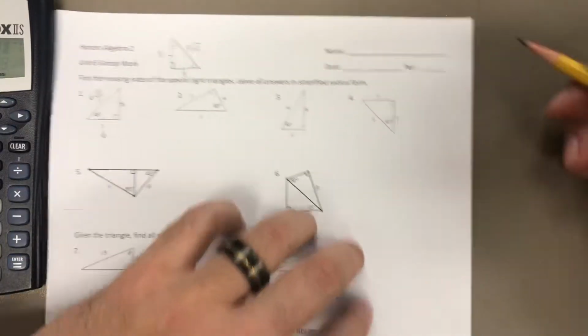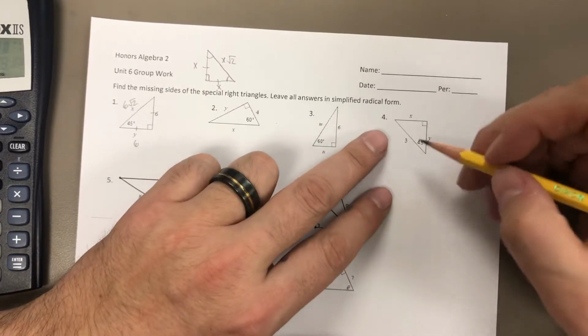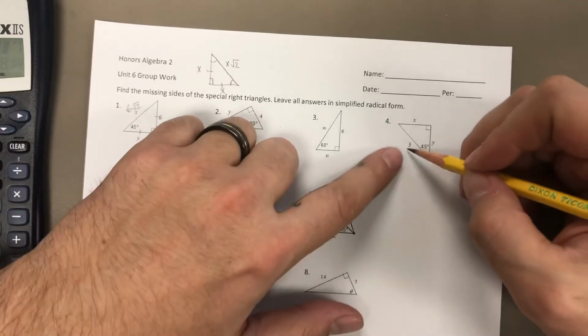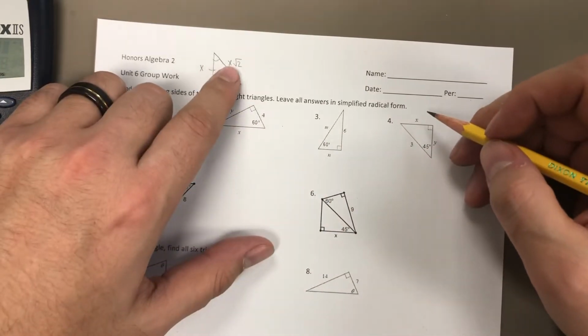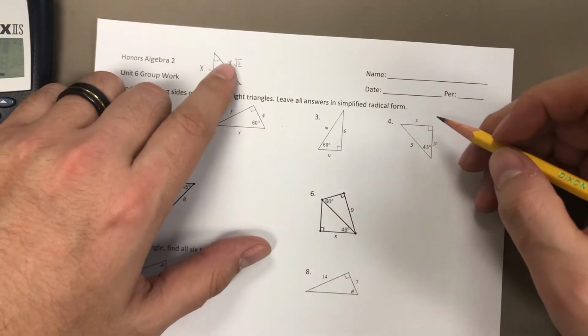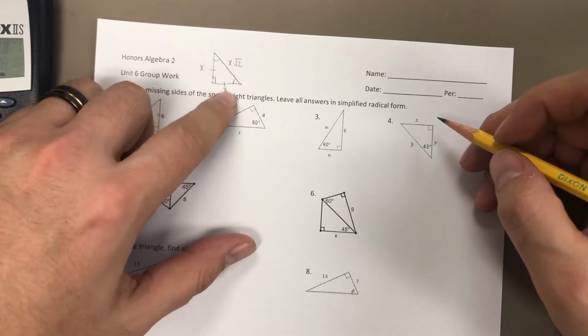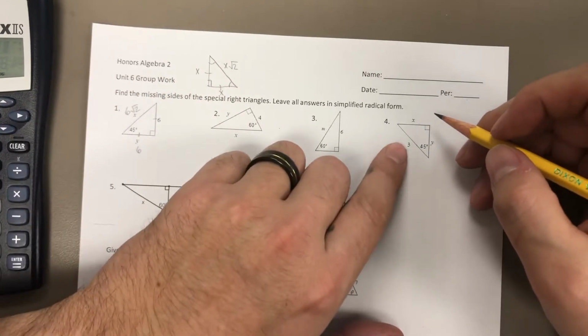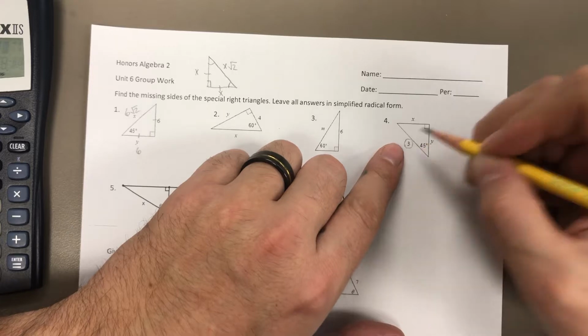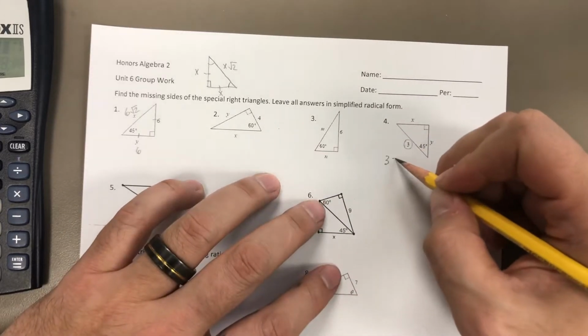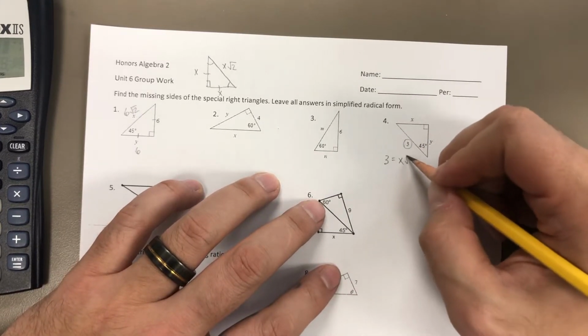And then for number 3, what you can do is think about this hypotenuse, 3, being the same as that x square root of 2. All I need is the x value, because that'll tell me what these two side lengths are. So that's what I'm going to do. I'm just going to take the number that I have, 3 for the hypotenuse, and set it equal to x square root of 2, and then solve.